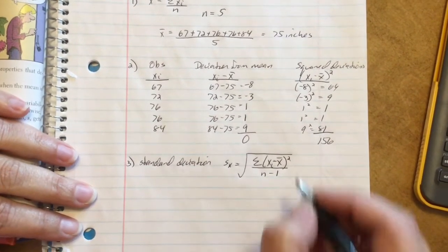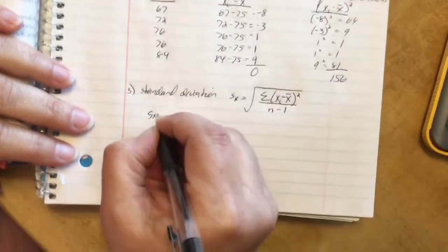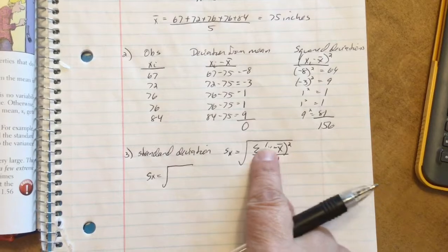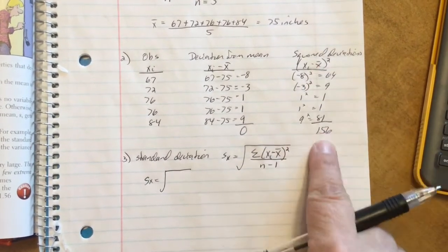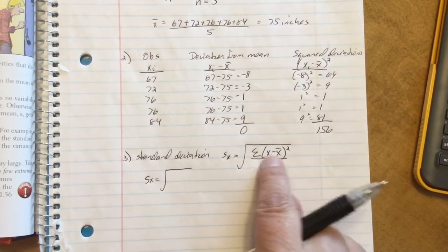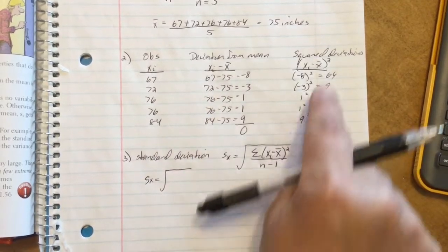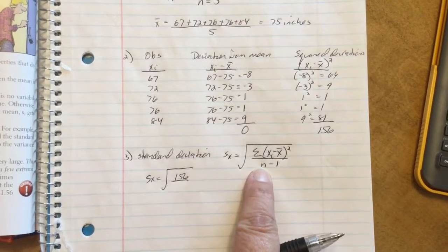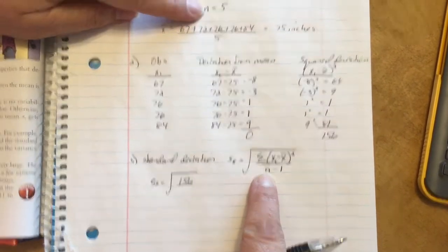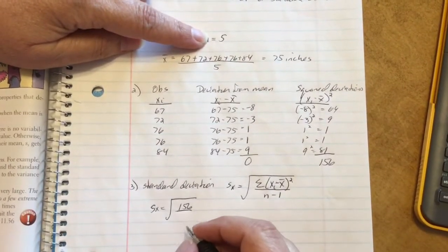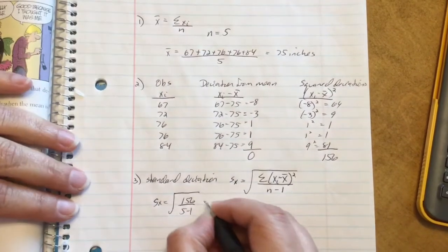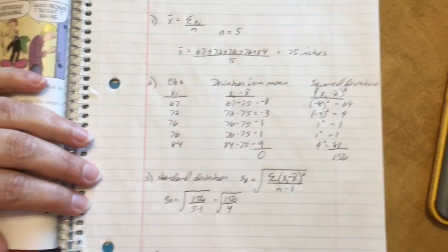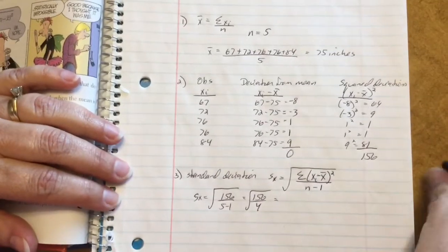So if we do this, let me do it over here. Square root. What's the sum of all of the differences of all the squares of our deviations? It's right there. It's 156. So we did all these. We took all the differences. Then we squared them. And then we added them all up. So it's 156 over, what was my sample size? My sample size was 5. So 5 minus 1 is 4, right?